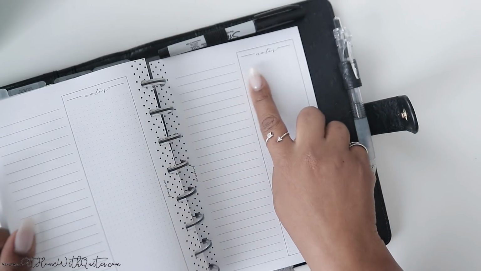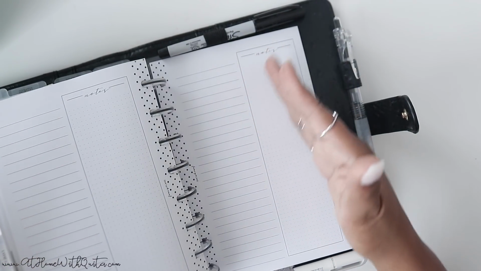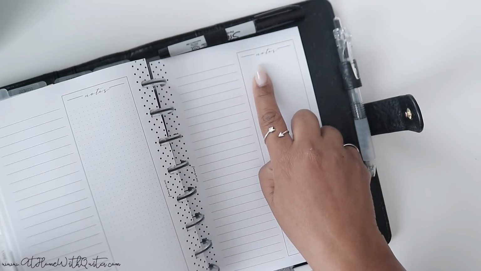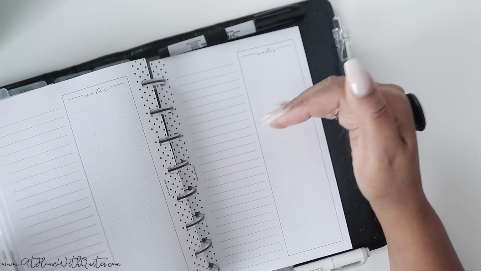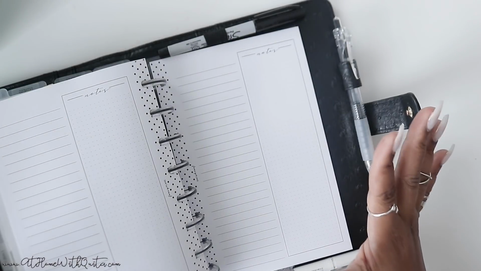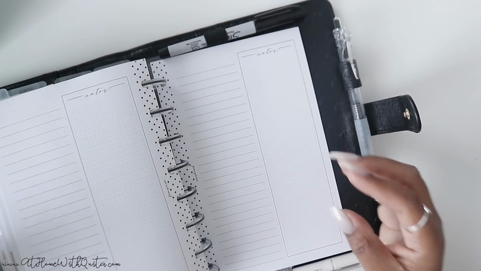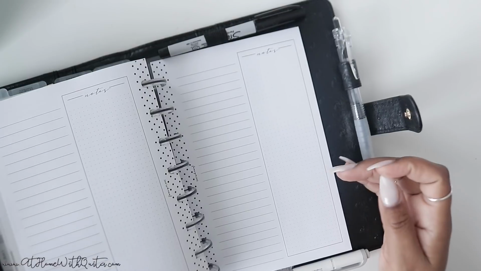Dot grid is great if you may want to draw something out. It's great for that because it has the dots here. It makes it easy for you to make sure everything is lined up. And so dot grid and line really just helps to keep things neater, and it gives you a foundation for taking those notes. And I think that that's really important.